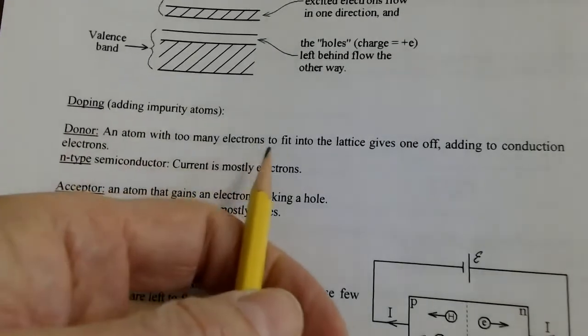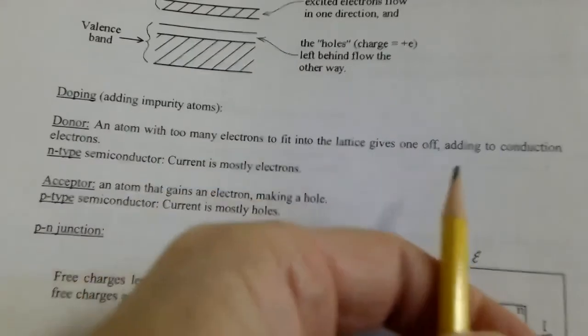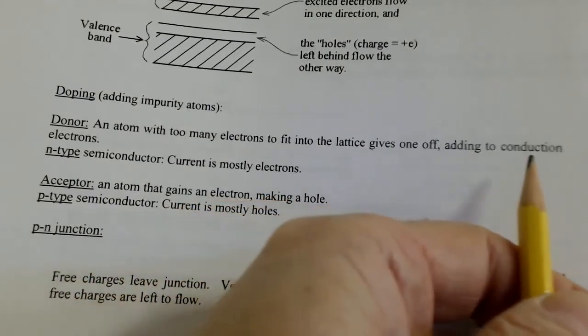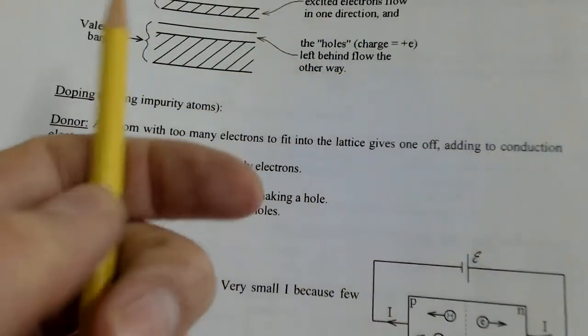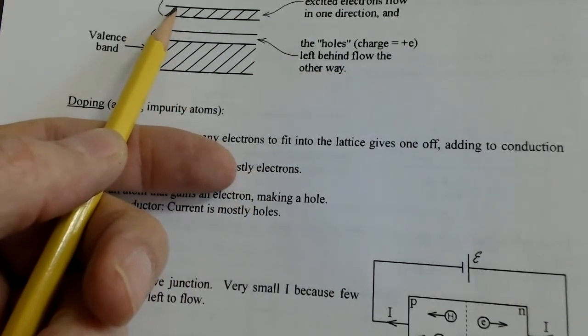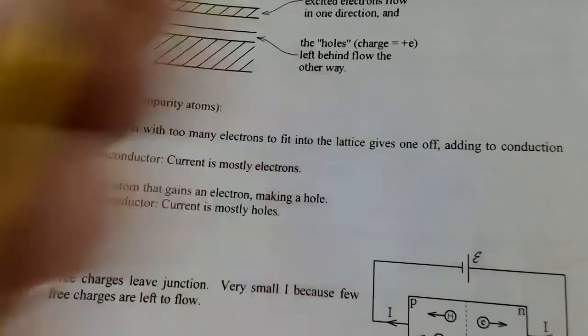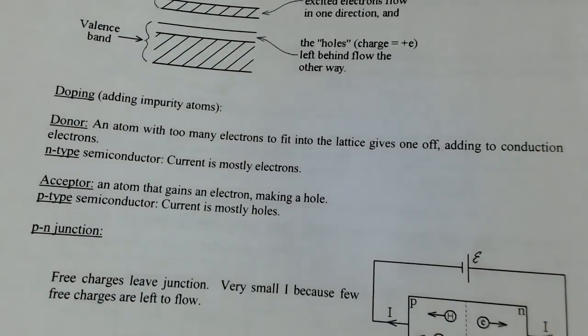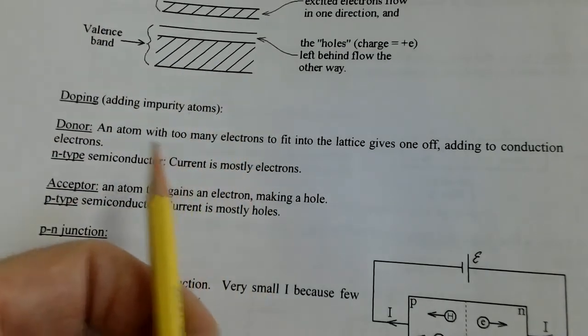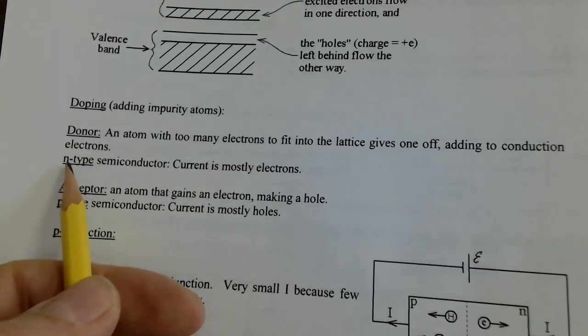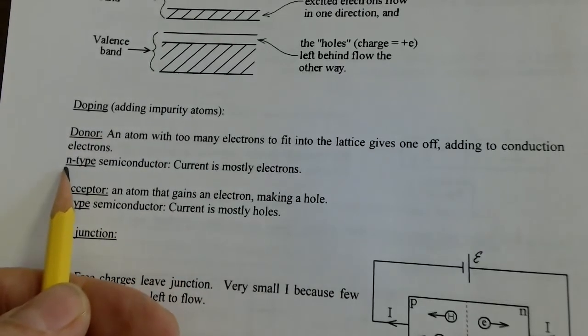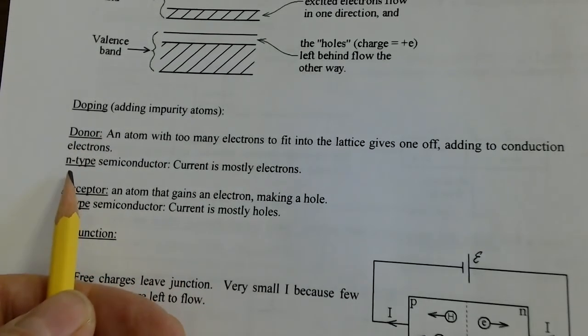An atom with too many electrons to fit into the lattice just lets one wander off as a free electron. So it adds to the number of free electrons up there in the conduction band. It doesn't create any holes because the atom that gave off the electron just sits there as a positive ion, forming 4 bonds with its neighbors. It doesn't do anything to try to replace the one that left. If you dope up your silicon this way, that would be called N silicon. N as in negative.